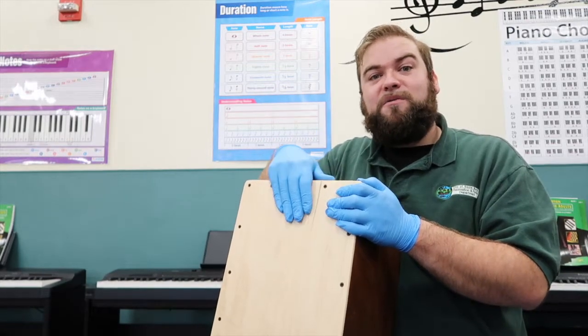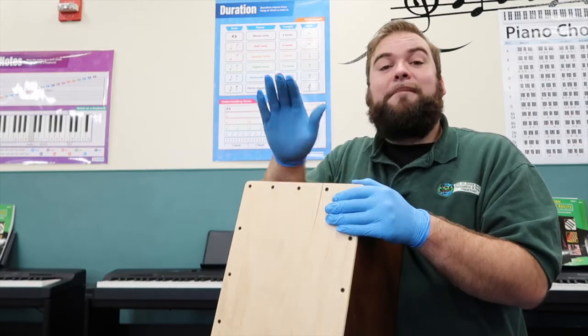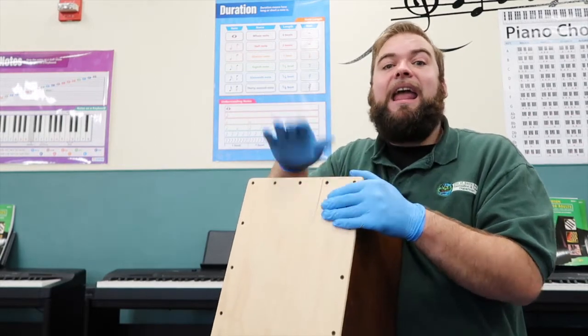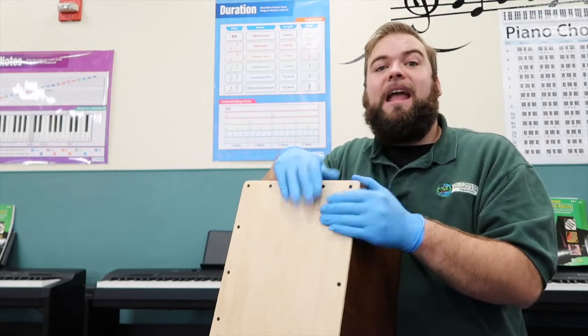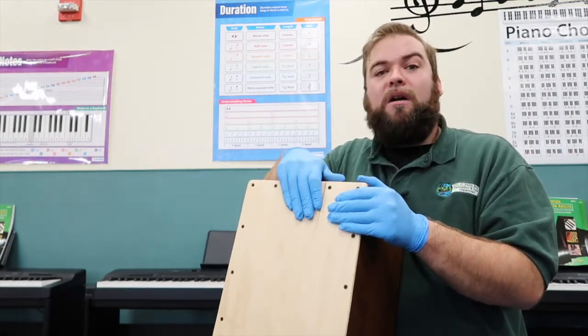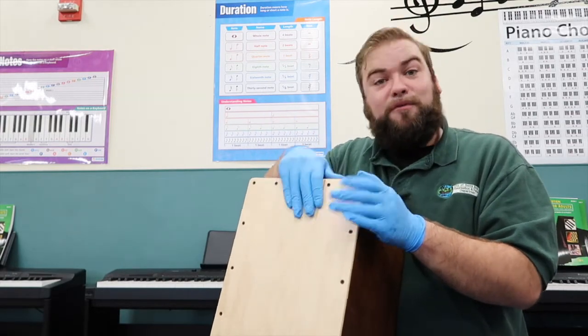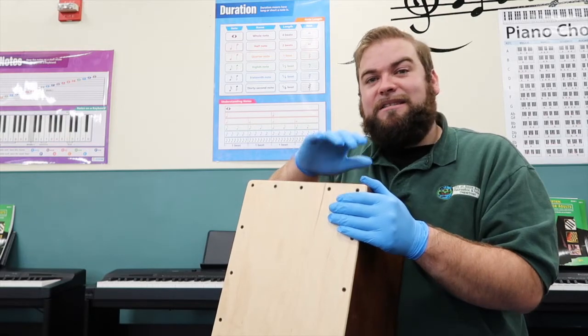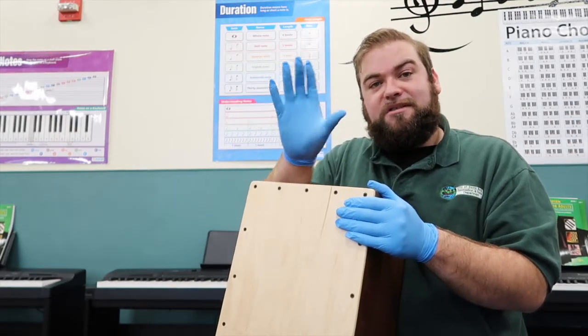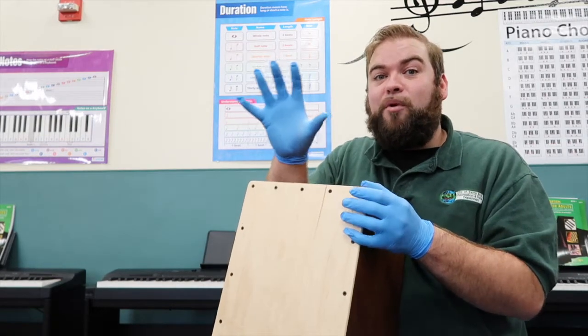So check this out. Here's quarter notes with my right hand, 1, 2, 3, 4. And I'm gonna add eighth notes. And 1 and 2, 3 and 4. 1 and 2 and 3 and 4. 1, 2, 3 and 4. 1 and 2 and 3 and 4. You see that? So that's a basic way to start playing rhythms, subdividing, and using both your hands.